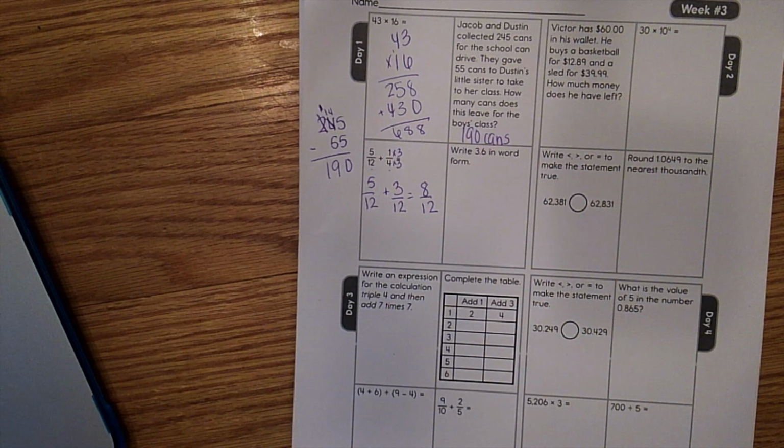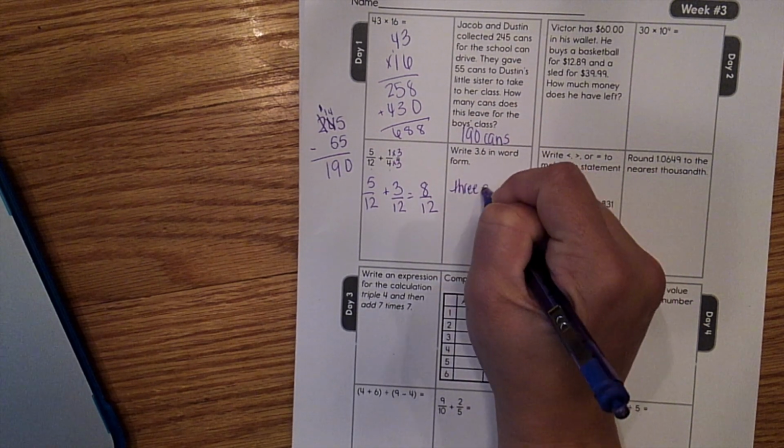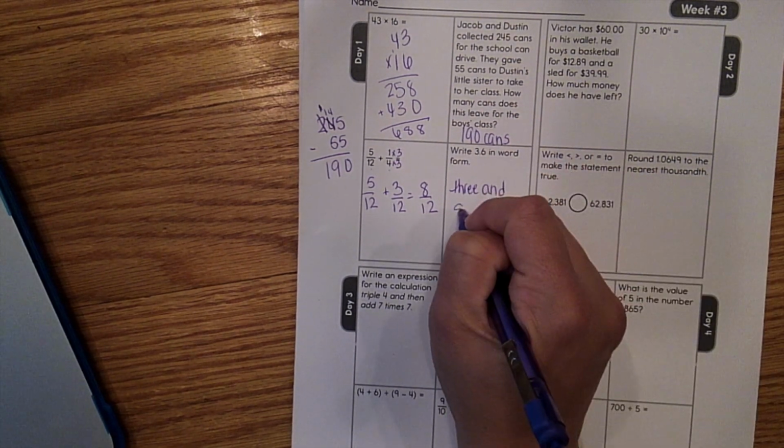3 and 6/10 in word form. So I'm going to write the word 3. The decimal is "and". 6/10.